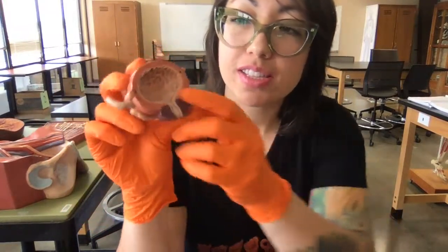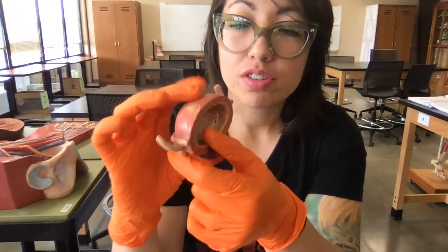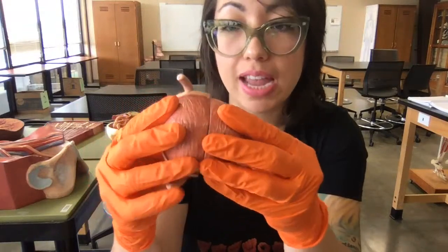A question I get is, what is this thing here? Does anyone know? First of all, we can tell based on the anatomical structures we see here if this urinary bladder belongs to a male or female. Maybe make a guess to yourself, or type it in if you want.